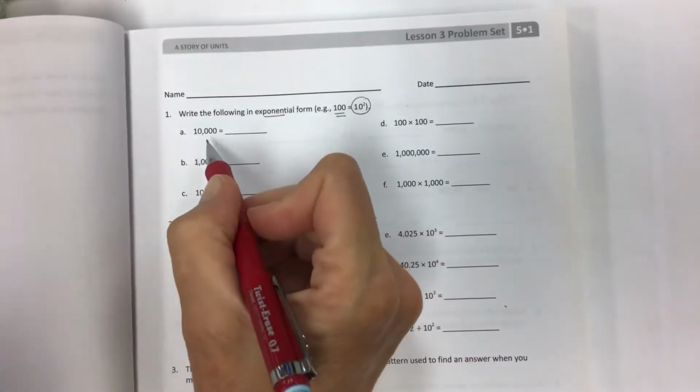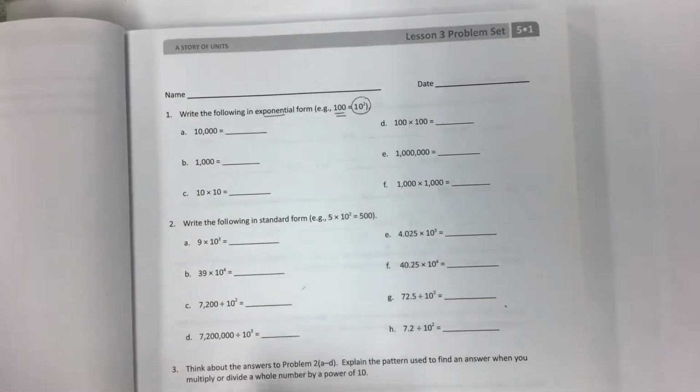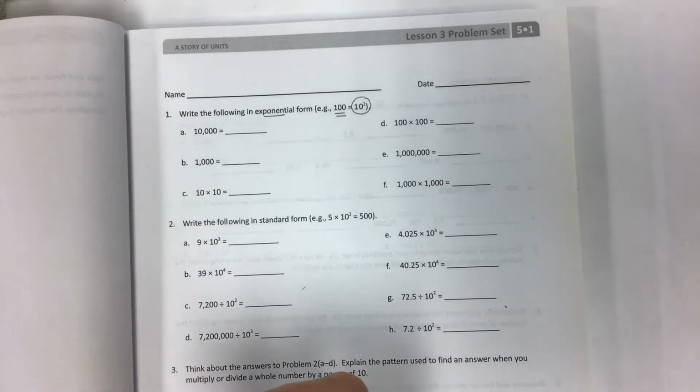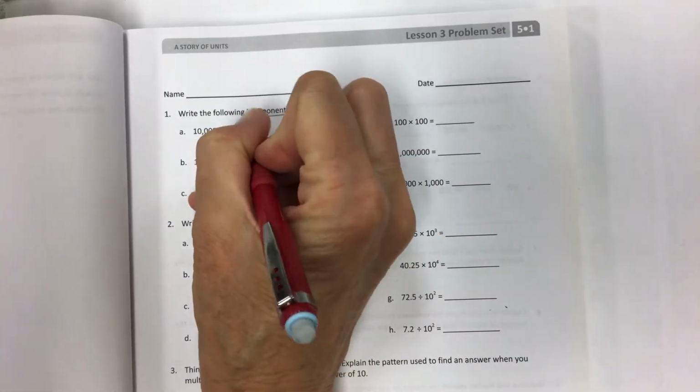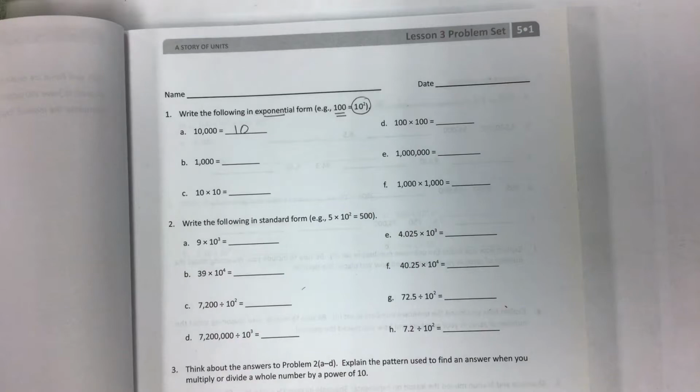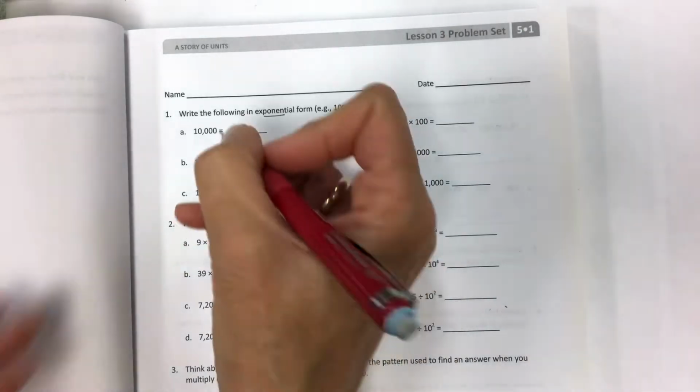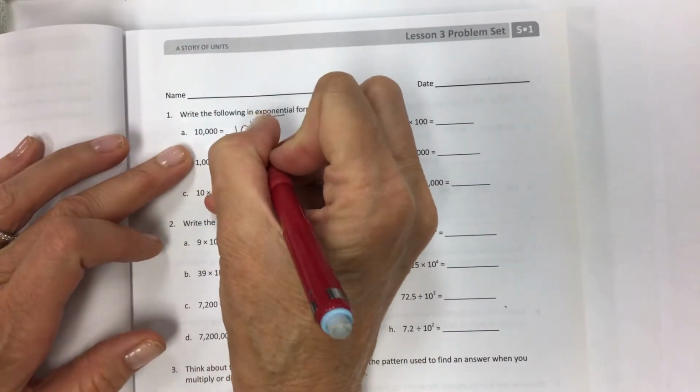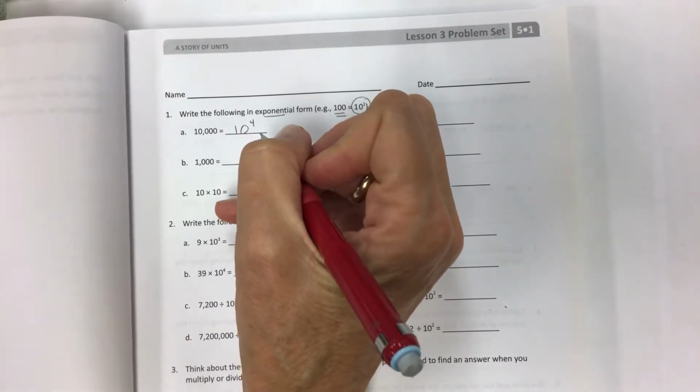So here we go. If I have 10,000 and I want to have a 10 as my base, how many zeros do I have? You can count and see that there are 4 zeros, okay?